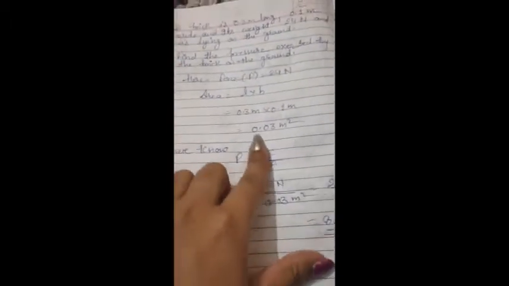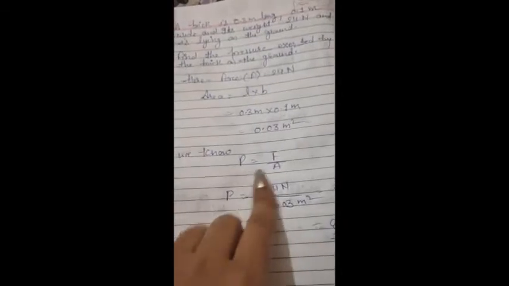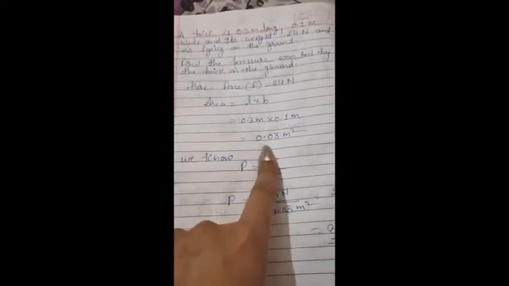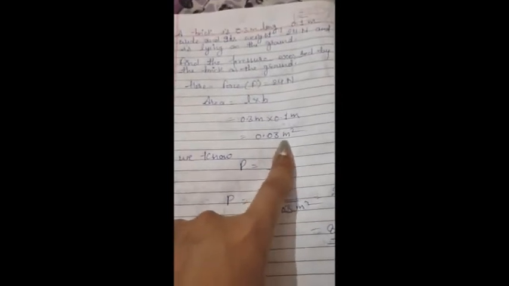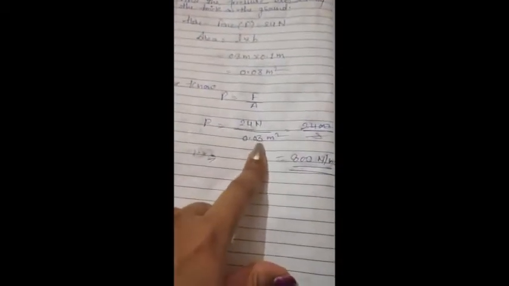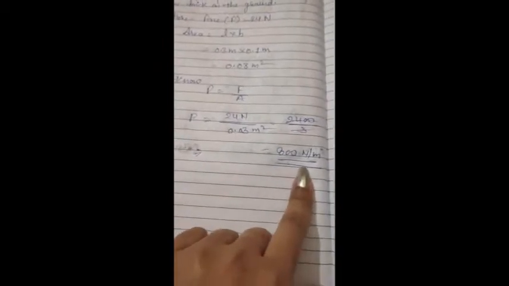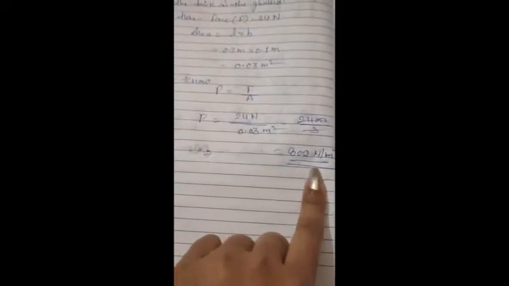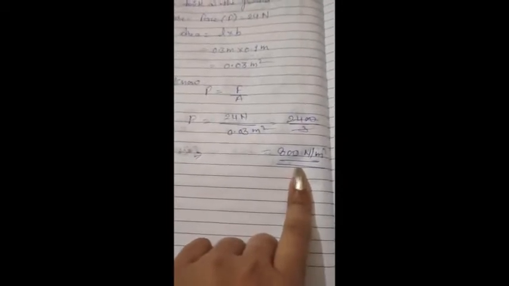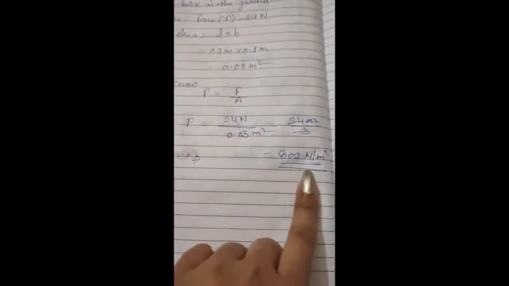Then pressure equals F upon A. F equals 24 Newton and A equals 0.03, the area of the brick we just found. So 24 upon 0.03 is 800 Newton per meter square, which is our answer. It means 800 Newton per meter square is the pressure exerted by the brick on the ground.